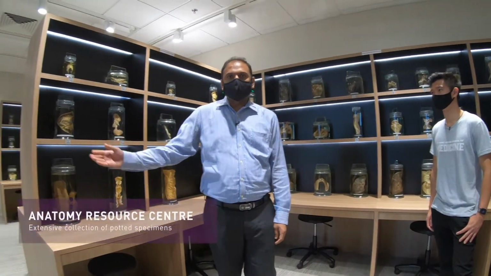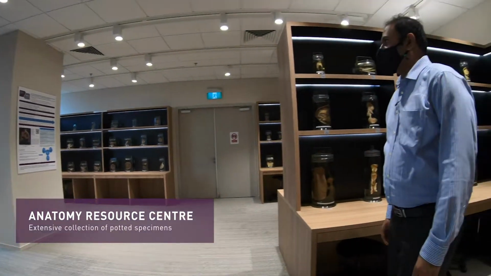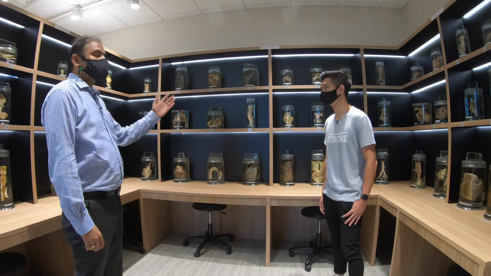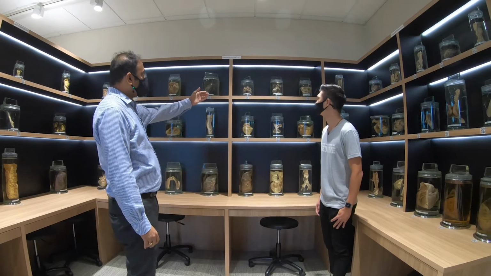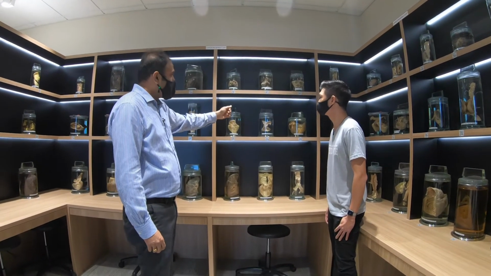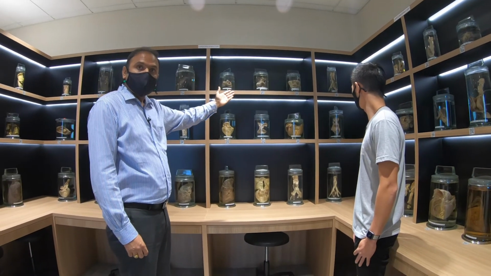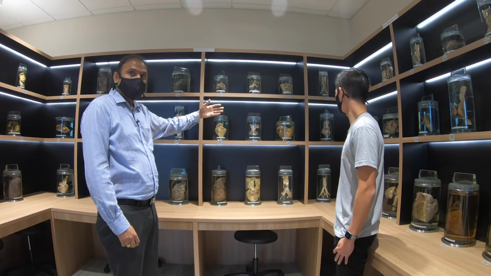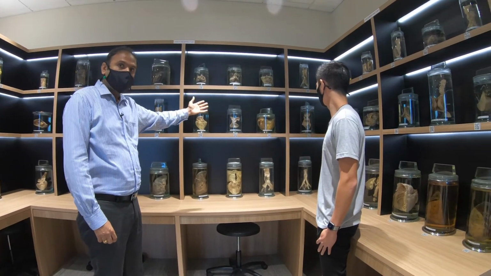This is the Anatomy Resource Center. As you see, we have an extensive collection of potted specimens covering various pathological conditions and various body systems. As you see here, these are the potted specimens related to the cardiorespiratory system. And these specimens are all donated by the Imperial College London, and we digitized these specimens and created content and assigned a QR code for each specimen.